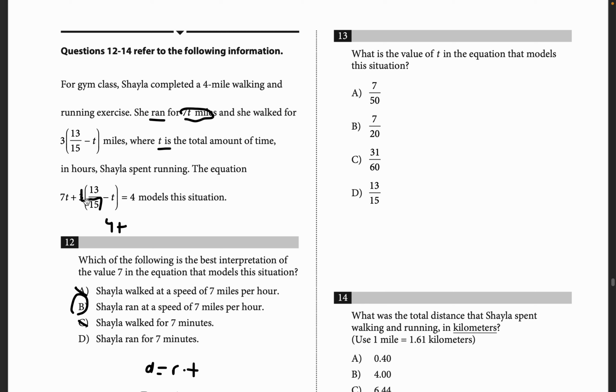And then 3 times 13 over 15, that's plus 2.6 equals 4. 4 minus 2.6, that's 1.4. 1.4 divided by 4. What is that? Let's see.